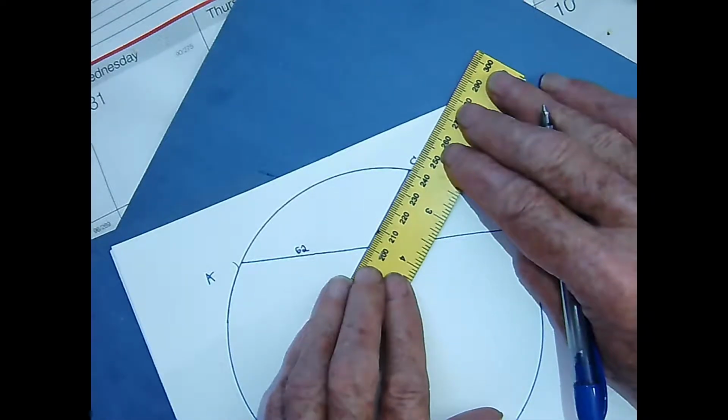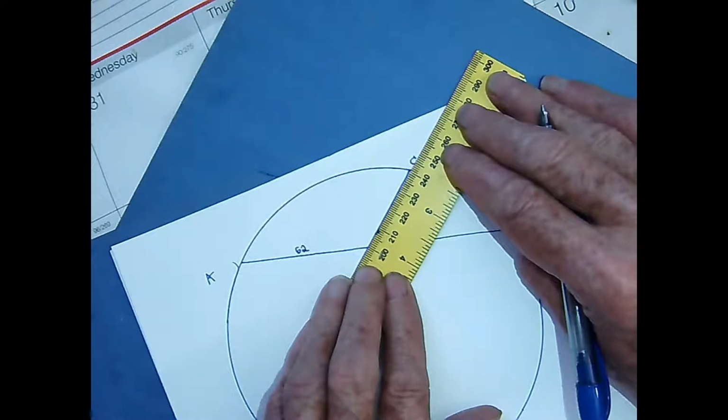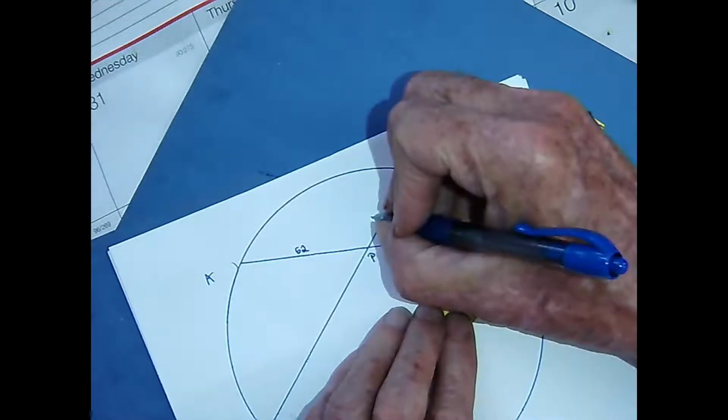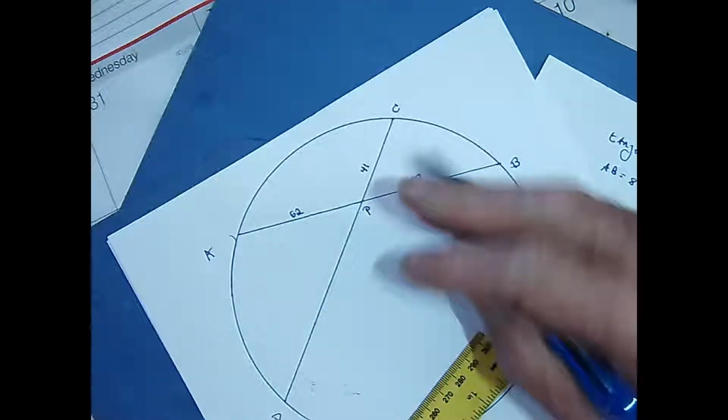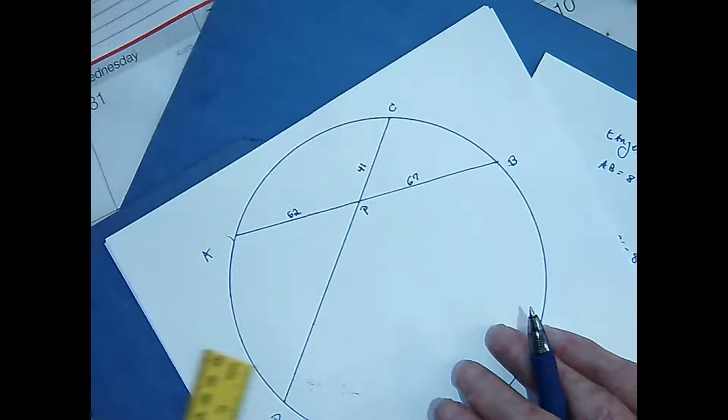From 200 to the up 41 millimeters there, as close as I can get. So I ask you, how long should this be? Let's figure that out, then we'll measure it in a second, see if it works out like it should.